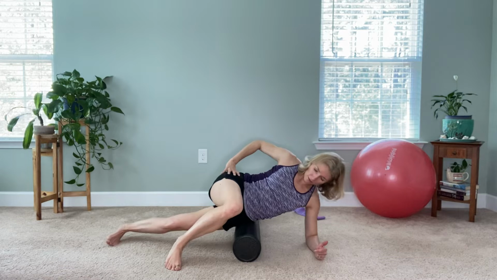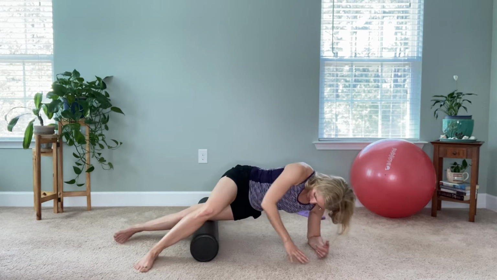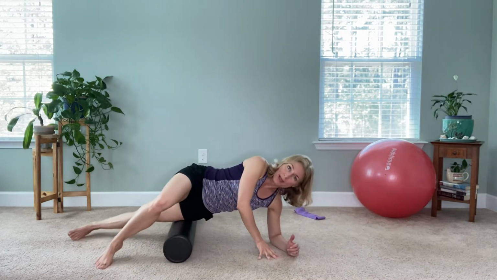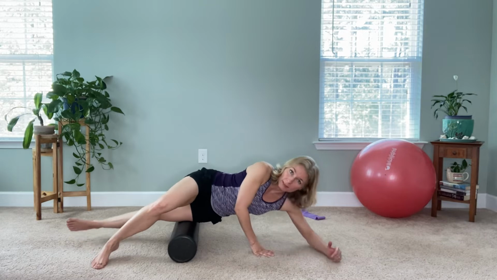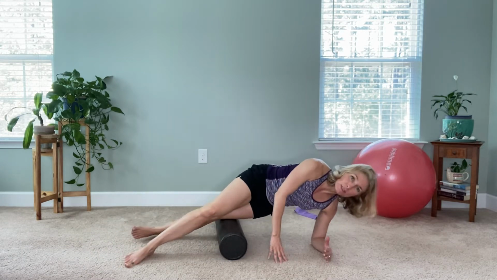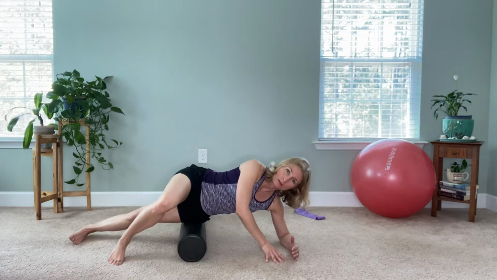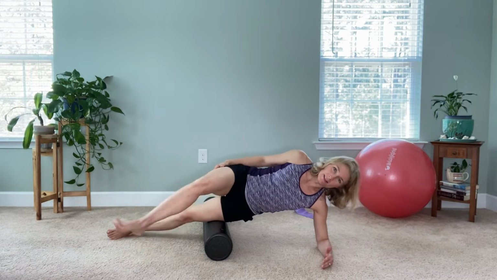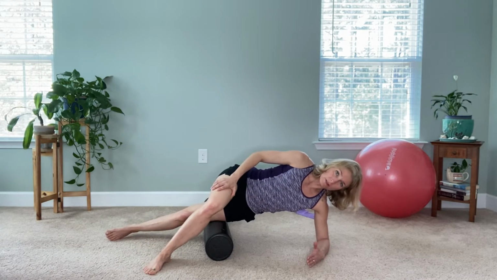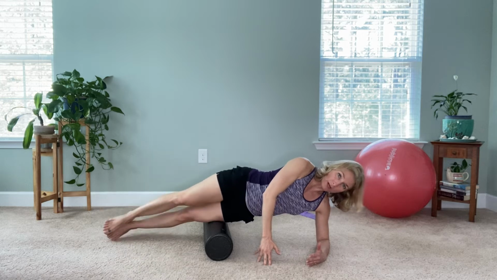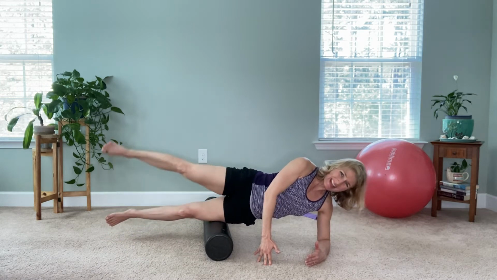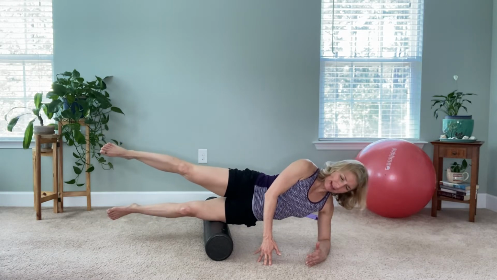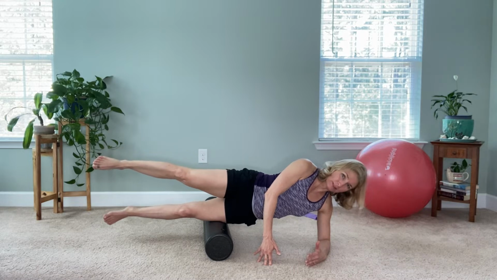So that's your TFL. Then we're going to take it down the IT band. So that's from the top of your knee all the way up to where your TFL was. And you can give yourself an assessment coming through, finding the worst of the worst and staying there. And again, least amount of pressure if your leg is over, more pressure if you stack, and even more pressure if you star pose. Ooh-wee. I'm feeling it right there.